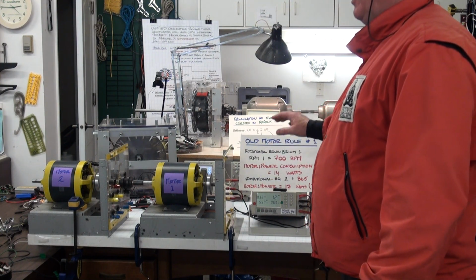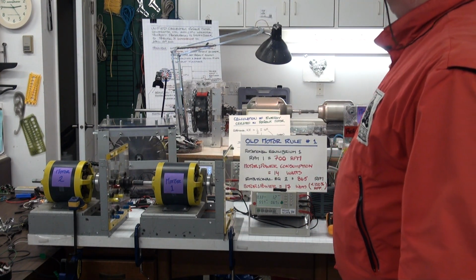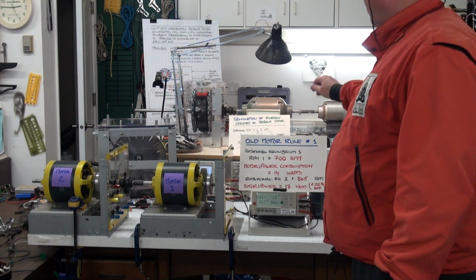And that's basically what we're going to be demonstrating with the Regen X quantum motor.